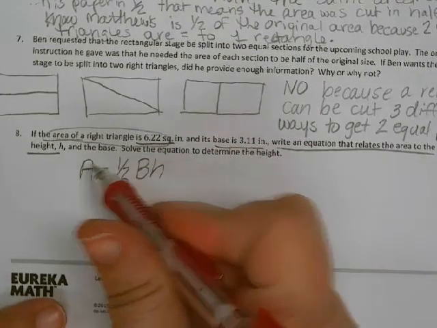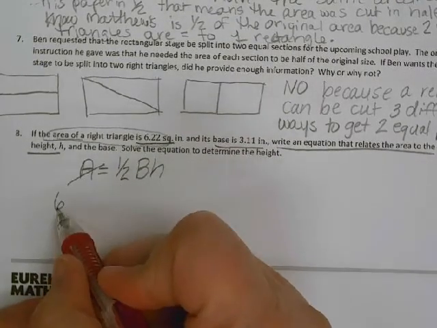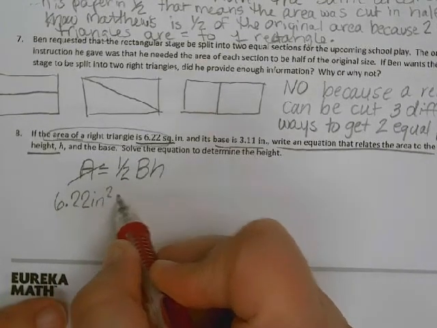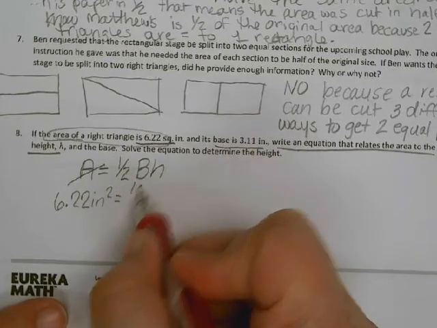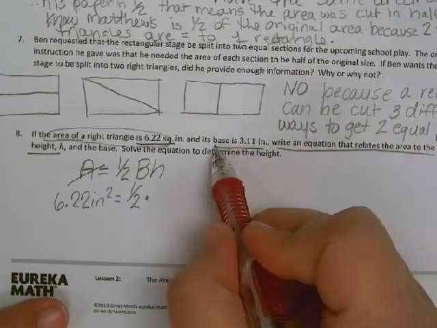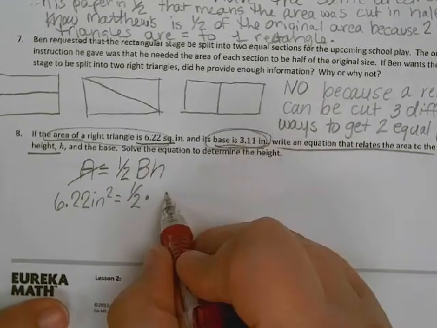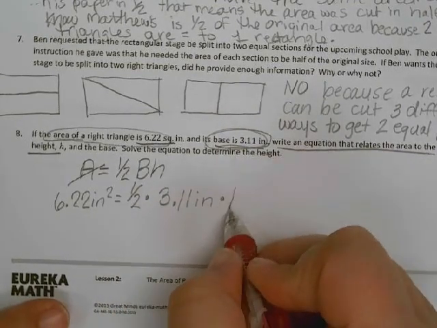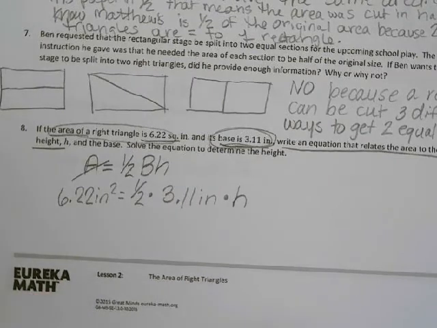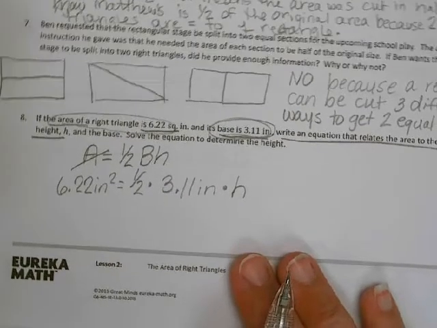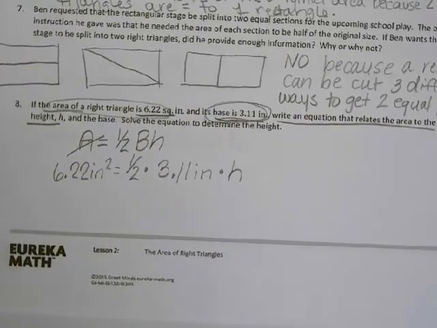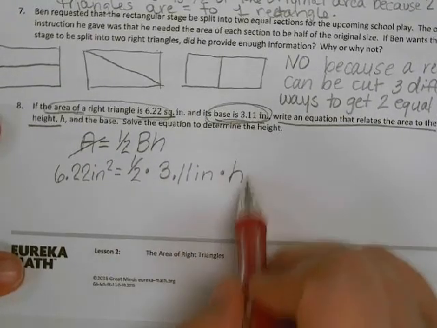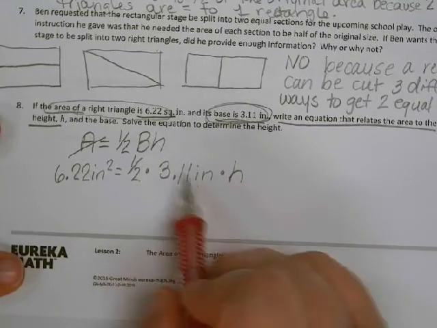So I'm going to replace this area with 6.22 inches squared. I'm going to keep my 1/2. It says the base is 3.11 inches. And the height is what I don't know. So I'm going to leave that as h. So then the very first thing that I need to do is I need to get this h all by itself. So first I have to combine these two.